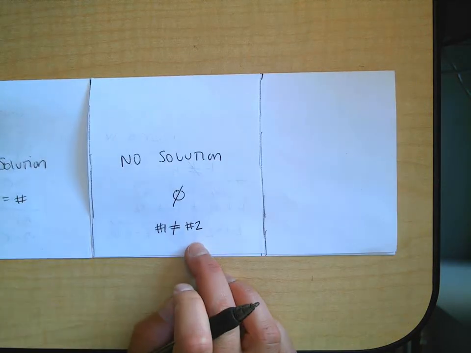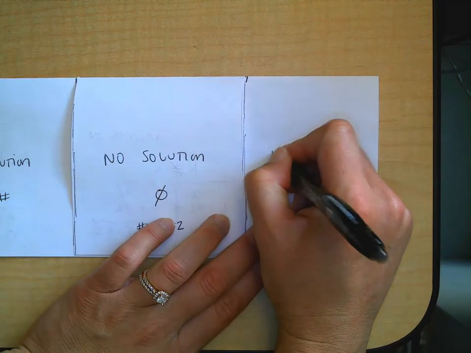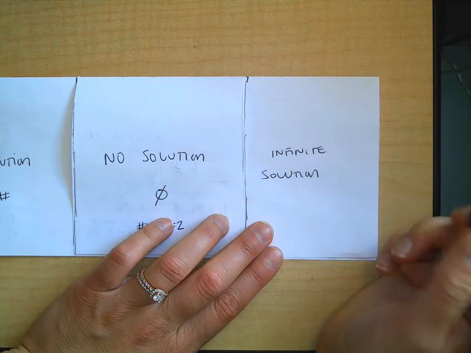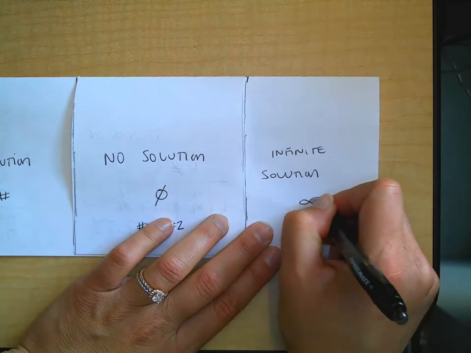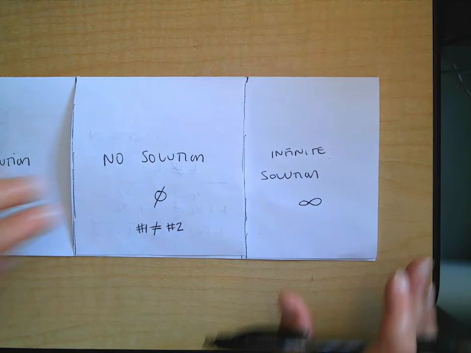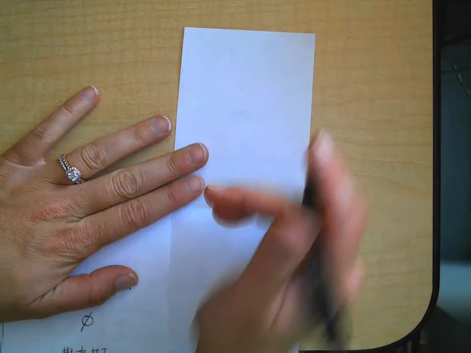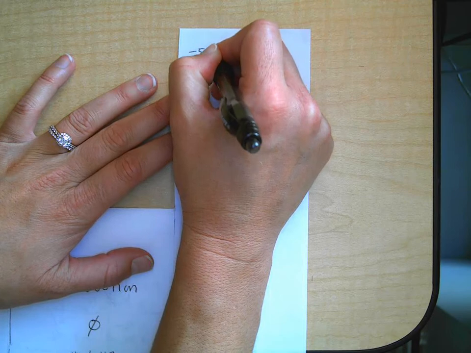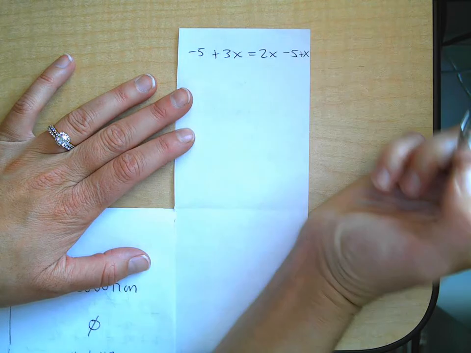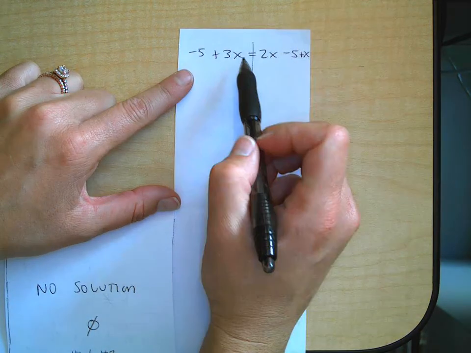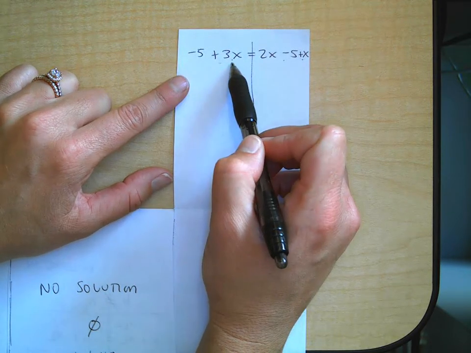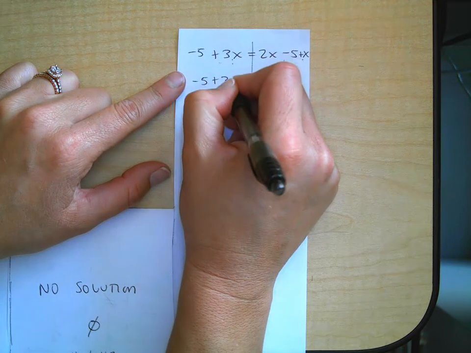Now we're back on the front of our screen, and we're going to go to infinite solutions. And infinite solutions, I don't know if you guys have ever seen this little figure 8, that's an infinite symbol. So let me show you guys an example of this. Our example, we have negative 5 plus 3x equals 2x minus 5 plus x. So again, we're going to check that left side. We have variables on both sides, so check that we don't have any like terms here to combine. We don't on this side, so I'm just going to rewrite it.